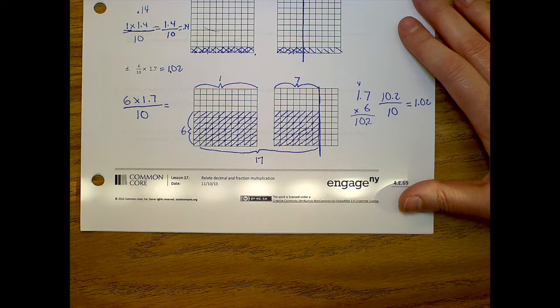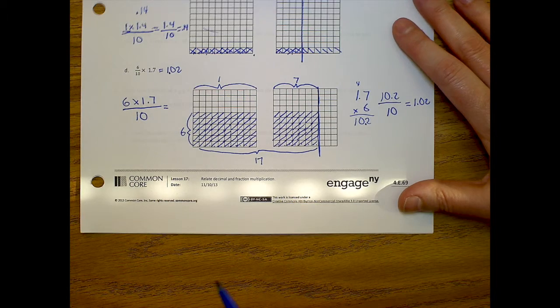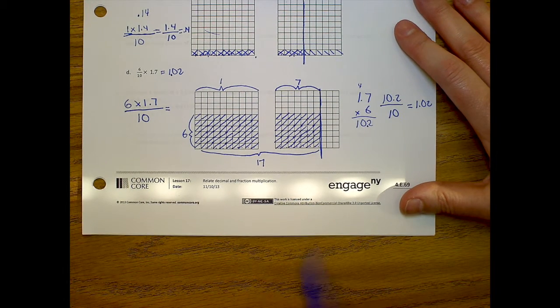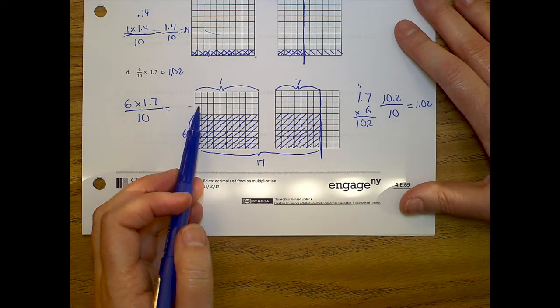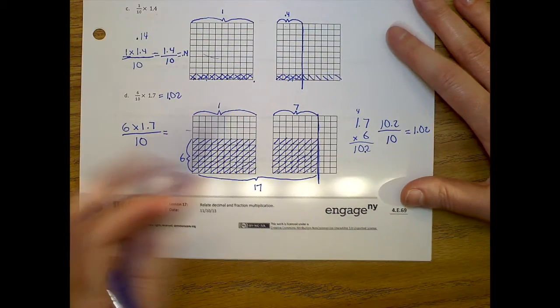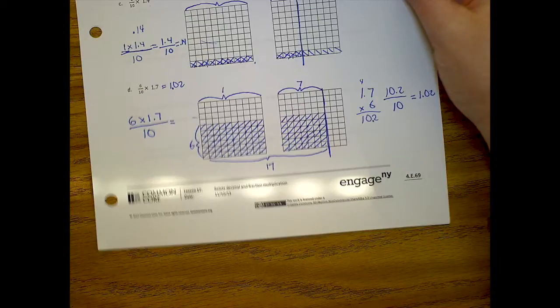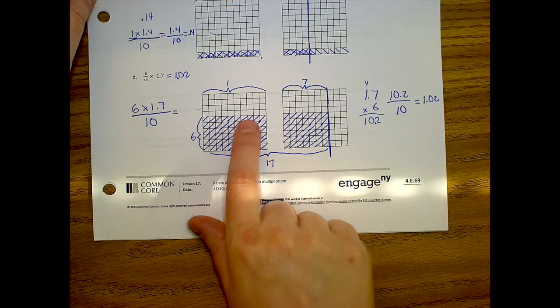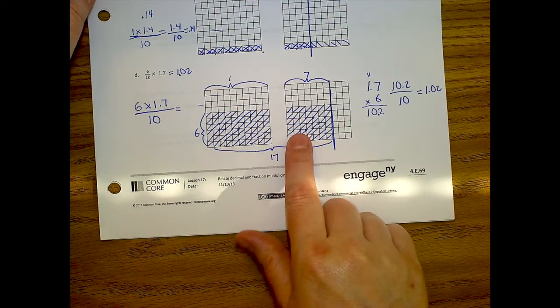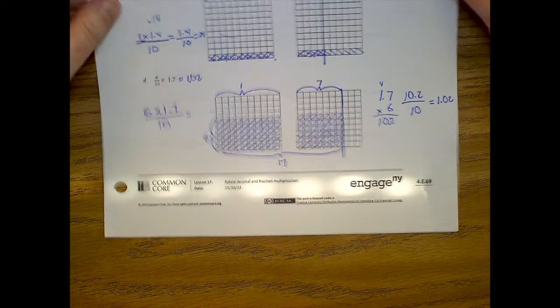Now, let's see what would happen if I took these and moved them over here. Let's see if we would end up with one whole box filled up here with only 2 left over, because that's what it's saying I would have.